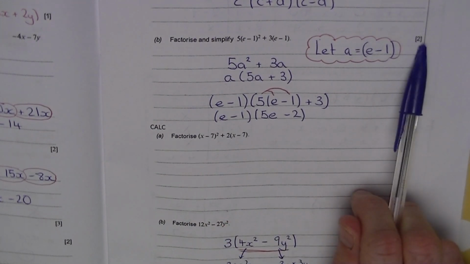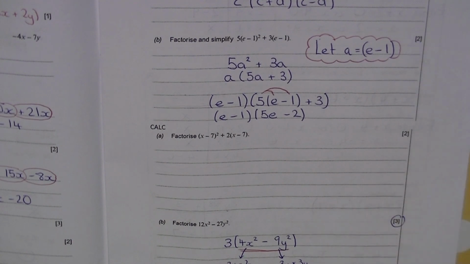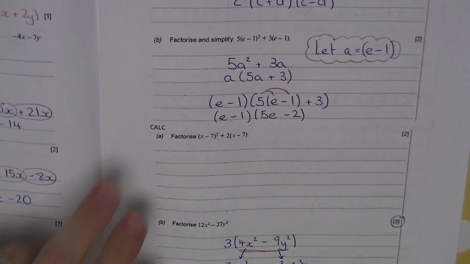But for 2 marks, that's more. I thought I'd done about 5 or 6 marks work at least there to expand all these brackets, collect it all together, simplify it, and then factorize it. So a little bit of a shortcut. I don't know if something like this will come up, but just something to bear in mind.